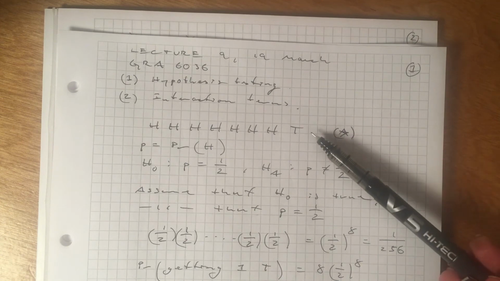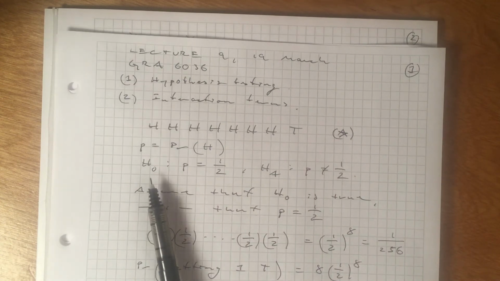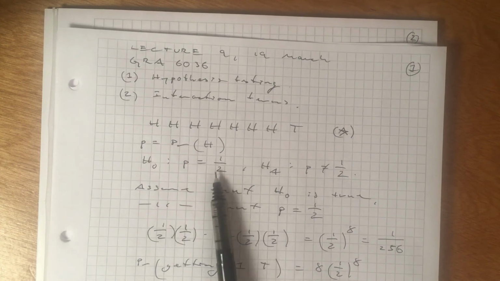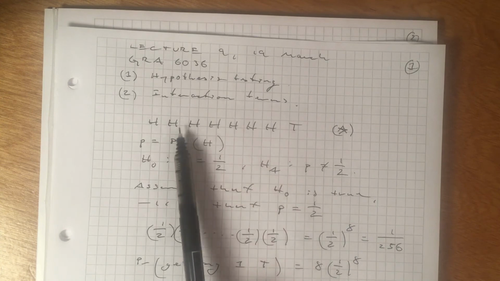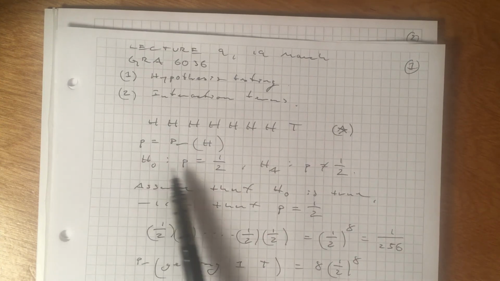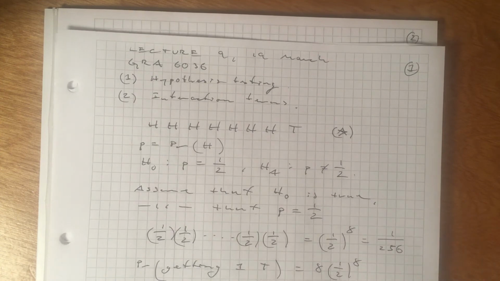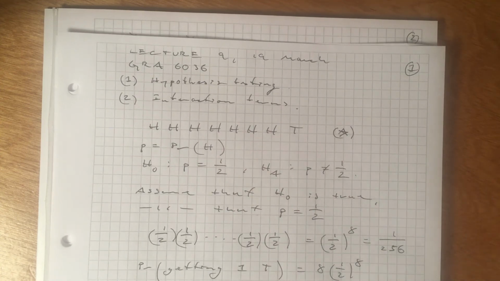Getting this sequence, we did conclude that this null hypothesis is probably not true, because the probability of obtaining this sequence under the assumption that this hypothesis is true was small.